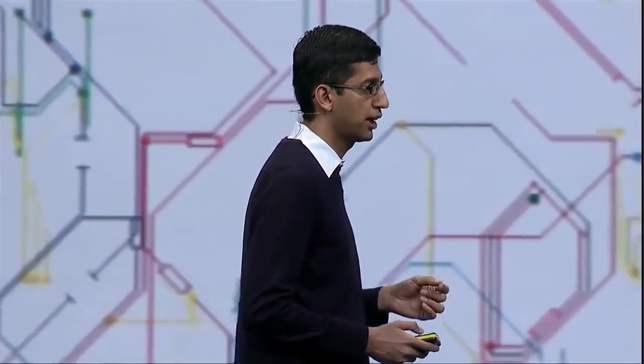So I want to show you a few examples. I'm going to start with a demo from Google. I'm going to invite Jeff Chang, who's a product manager on the Chrome team, to give you a demo of Gmail. How Gmail has built two simple yet very powerful features on top of HTML5. So let's get started.